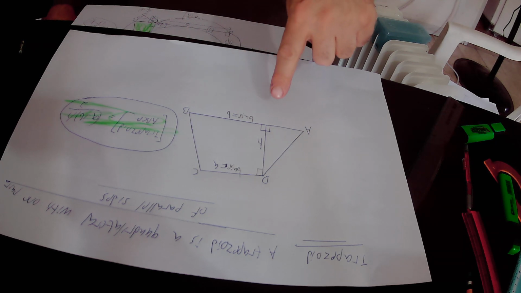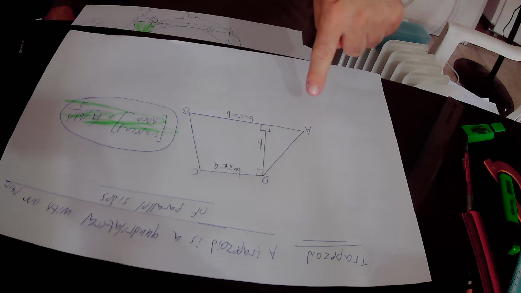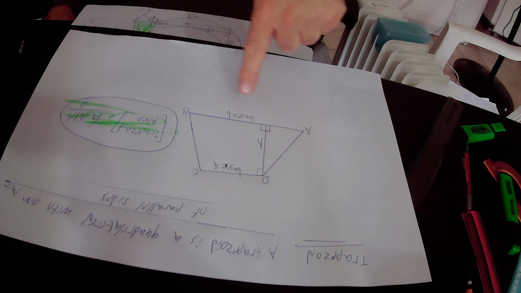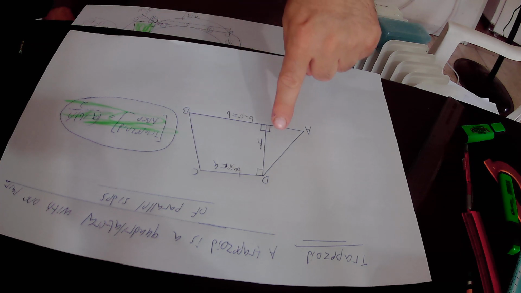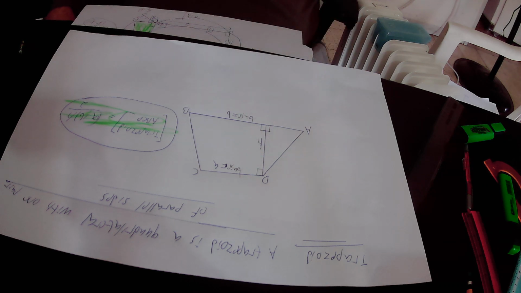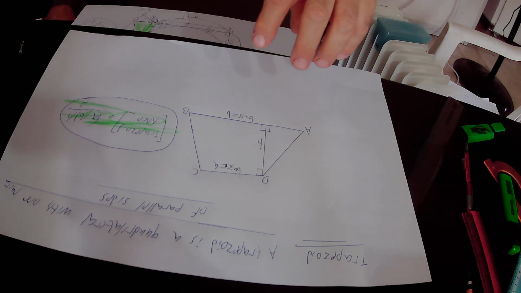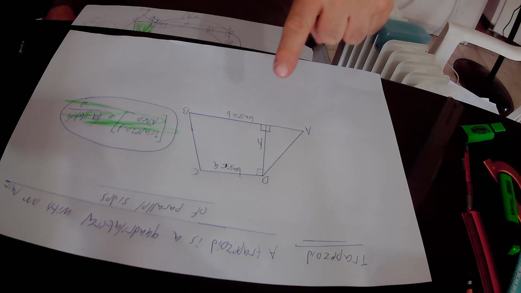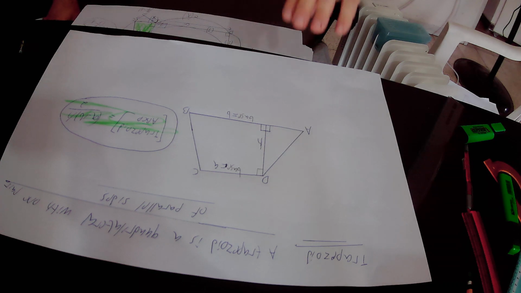The height must create 90 degrees with the two bases. Here, the height h creates 90 degrees with the base AB, and the height h also creates 90 degrees with the other base DC. Okay, again, the area of this trapezoid ABCD equals (A plus B) times h over 2.